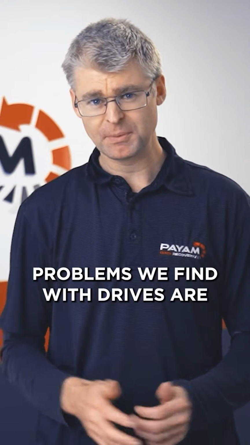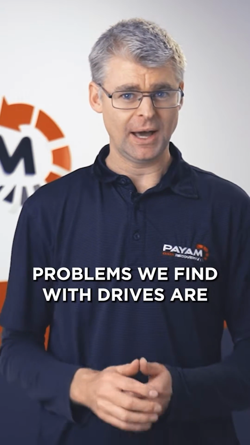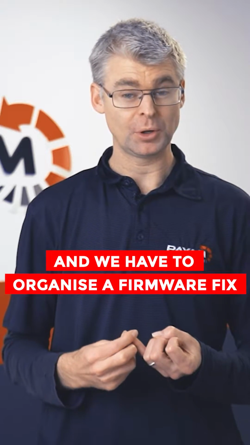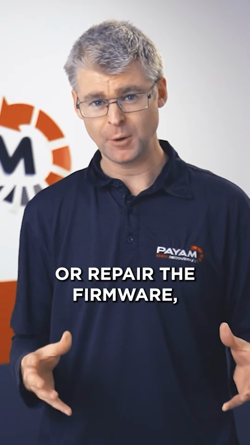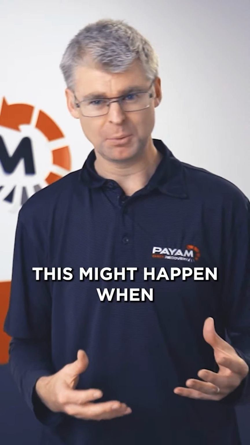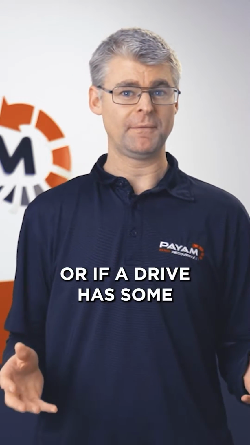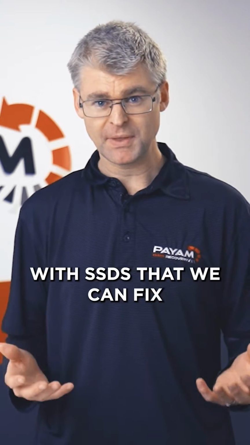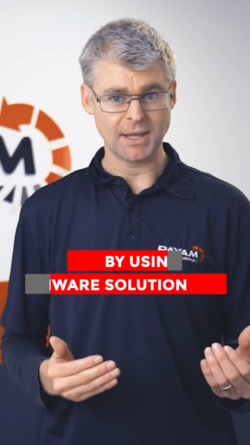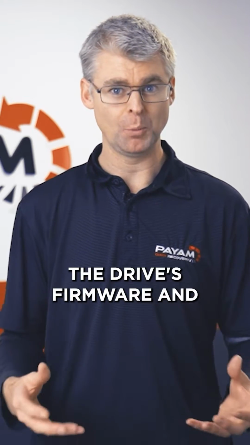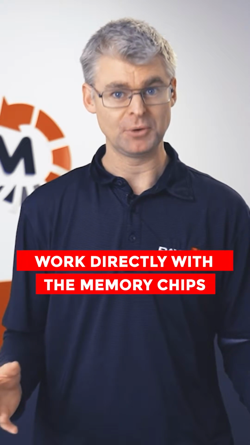Some of the most common problems we find with drives are when the firmware fails and we have to organize a firmware fix or repair the firmware, or when the head crashes into the platter. This might happen when a customer is moving the drive or if the drive has some vibration while it's in motion. Also, there are some problems with SSDs that we can fix by using a firmware solution, or we can bypass the drive's firmware and work directly with the memory chips.